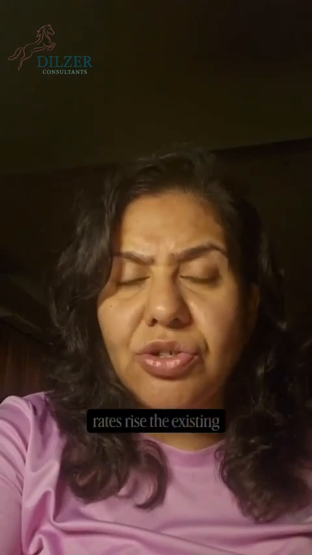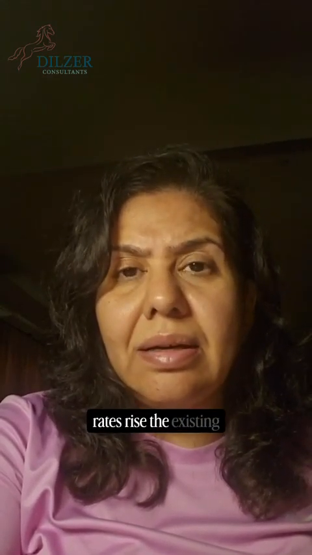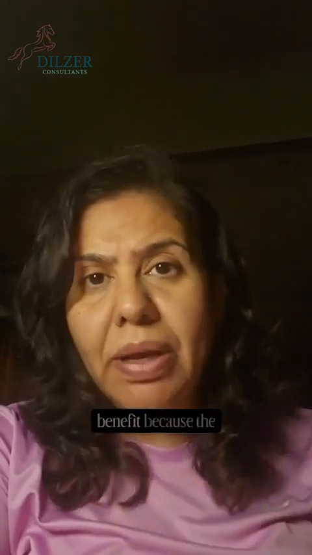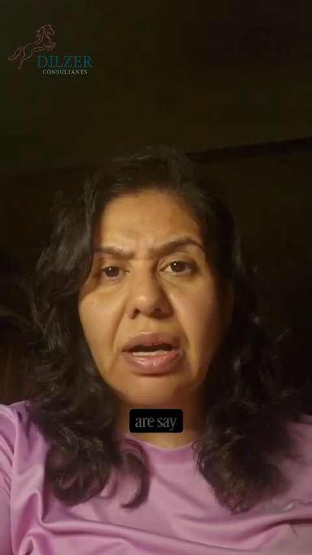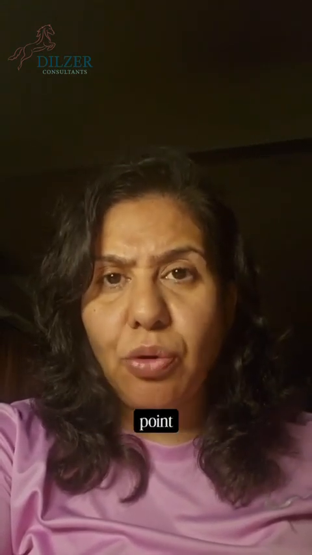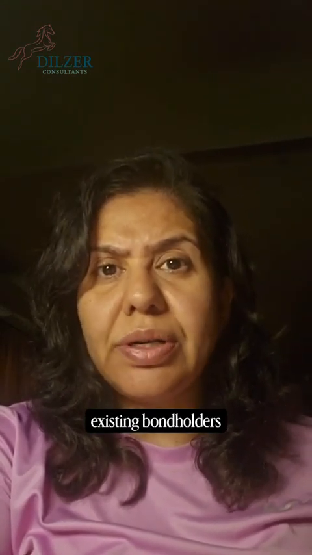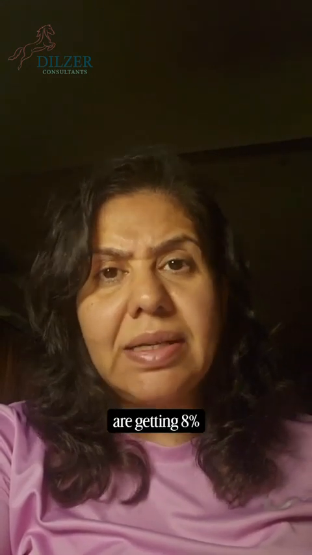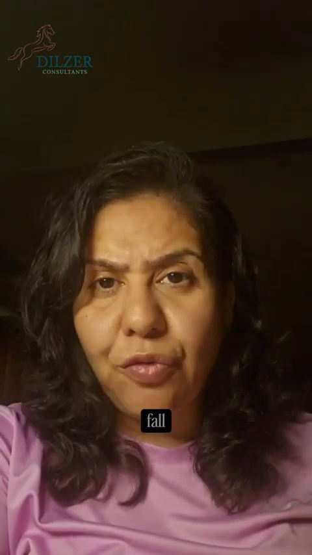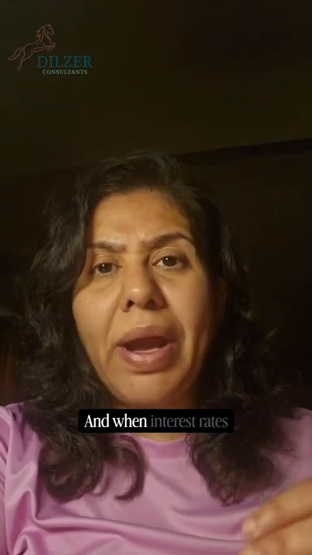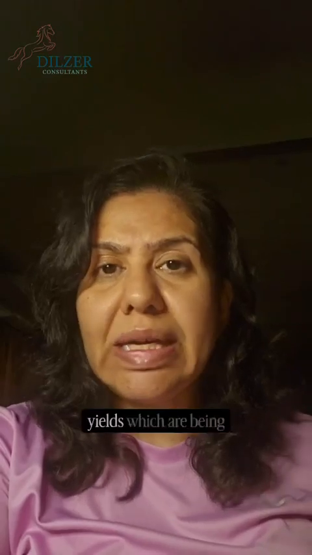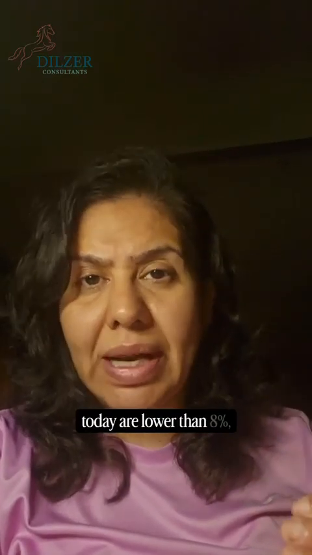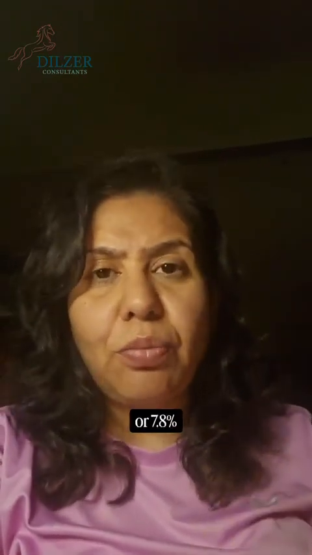out annually. In a scenario where interest rates rise, the existing bondholders would not benefit because the newer rates or yields that are being offered are, say, 8.2 or 8.3%, whereas existing bondholders are getting 8%, and therefore bond prices will fall. And when interest rates fall, existing bondholders benefit because the newer yields which are being offered today are lower than 8%, say 7.5 or 7.8%.